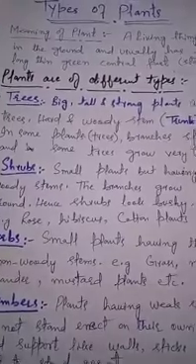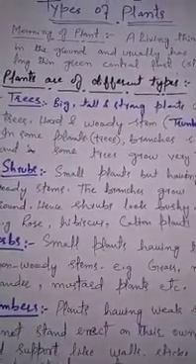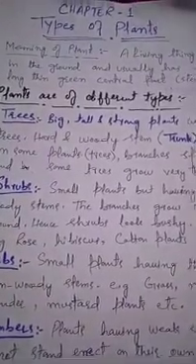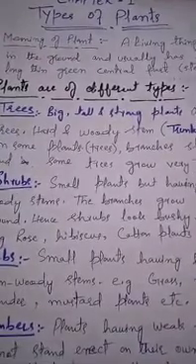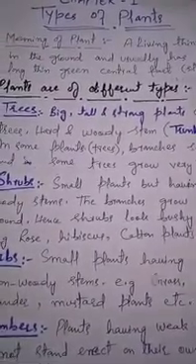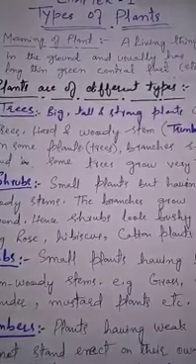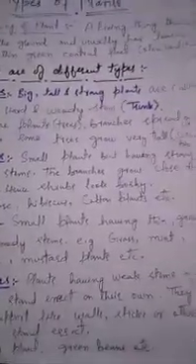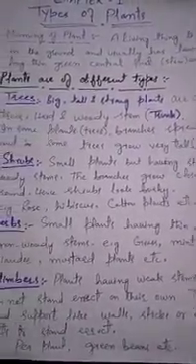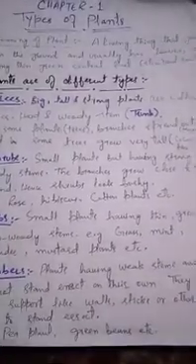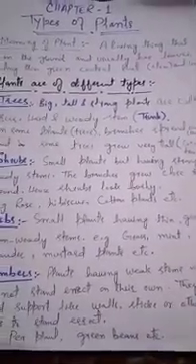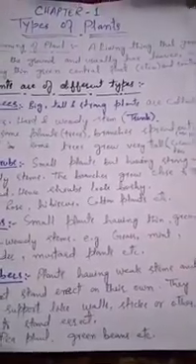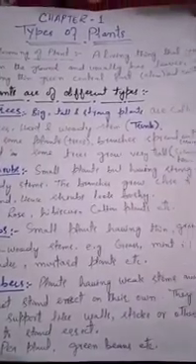Now let's get started on a new year. Our first topic in science is types of plants. First of all, I will make you understand the meaning of a plant. A plant is a living thing that grows in the ground and usually has leaves, a long thin green central part that is known as stem, and roots.